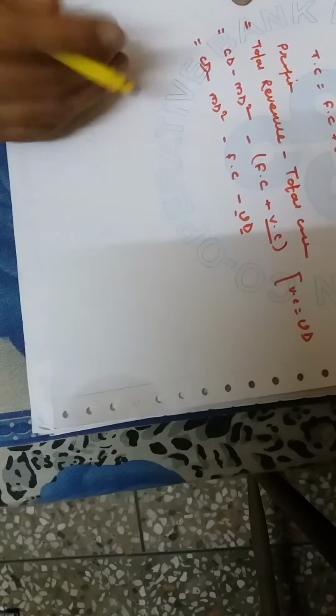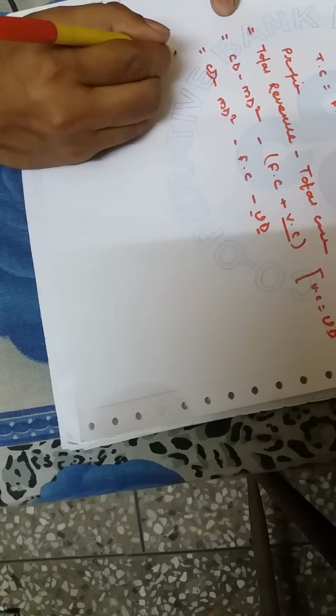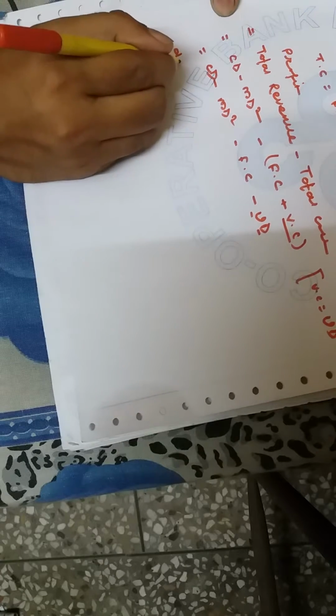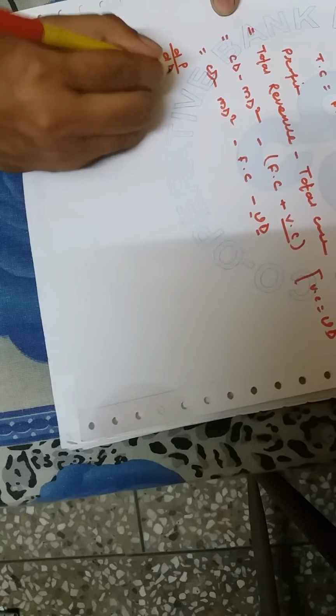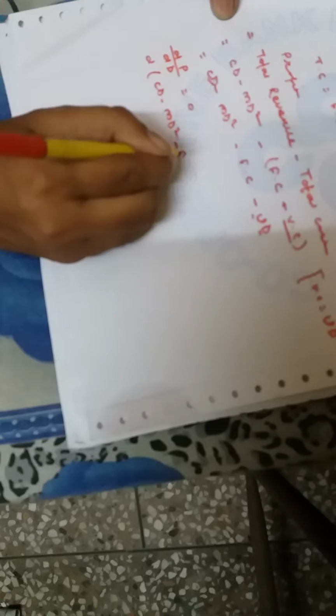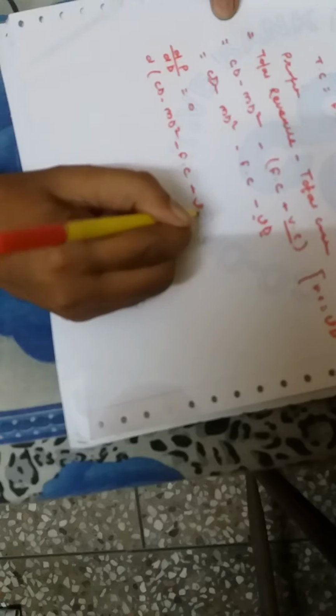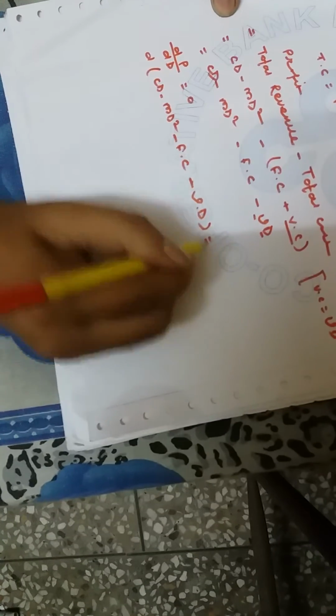Now we want to obtain the demand at which maximum profit will occur. So we will differentiate. dProfit upon dDemand is equal to 0. Then differentiating CD minus MD square minus fixed cost minus variable cost is equal to 0.